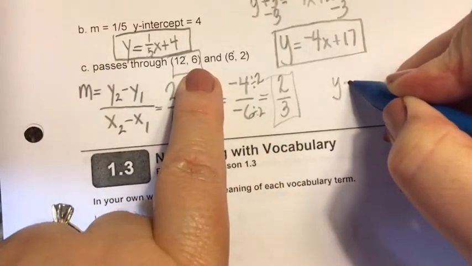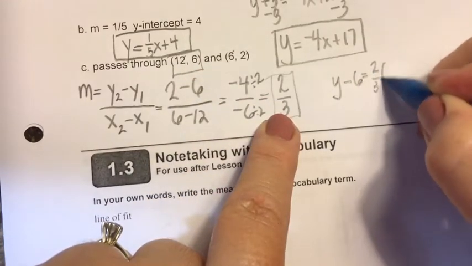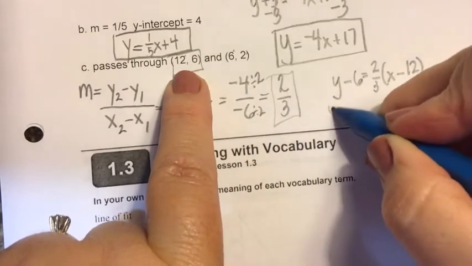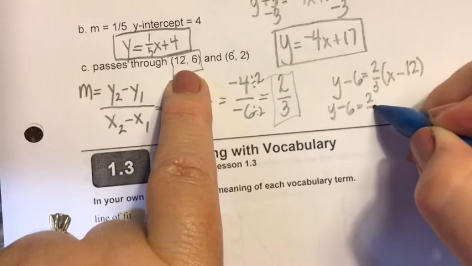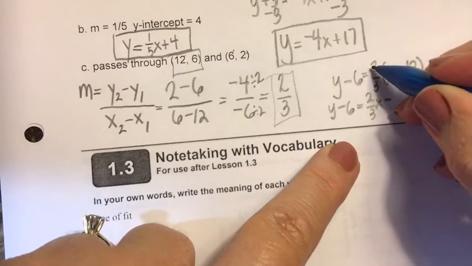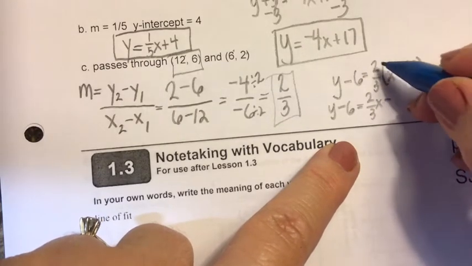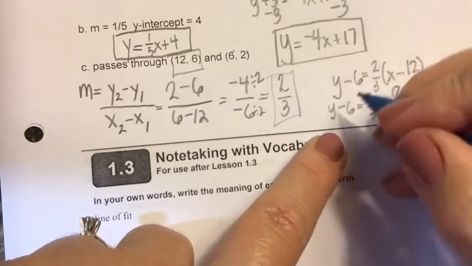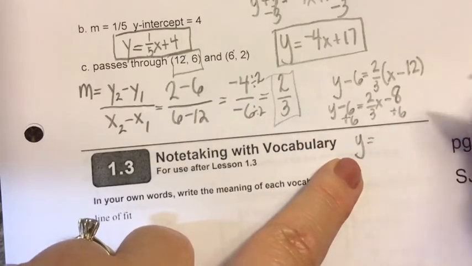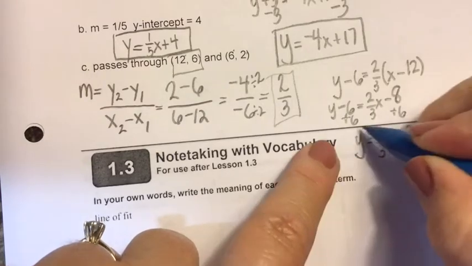y minus y1 equals m times x minus x1. y minus 6 equals 2/3 x, and it's going to be minus 24 over 3. 2 over 3 times 12 over 1 is 24 over 3, which is 8. Add 6 to both sides. My answer is going to be y equals 2/3 x minus 2.